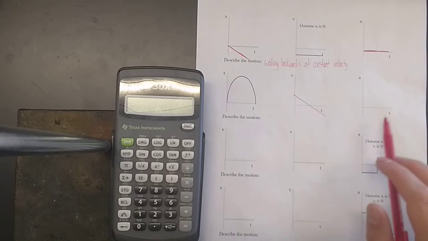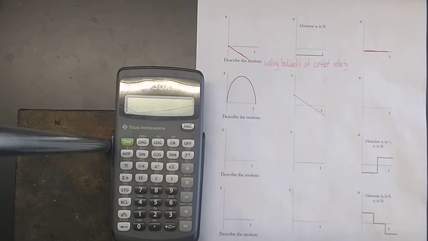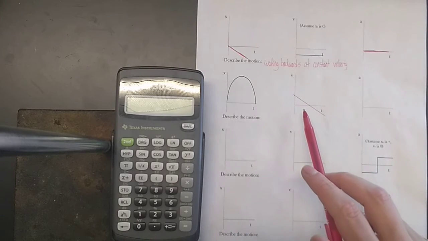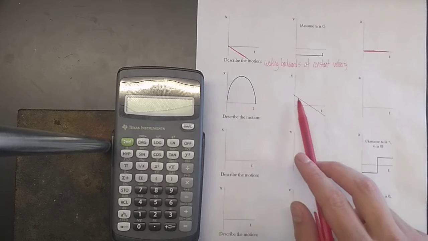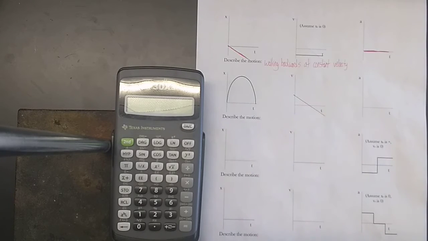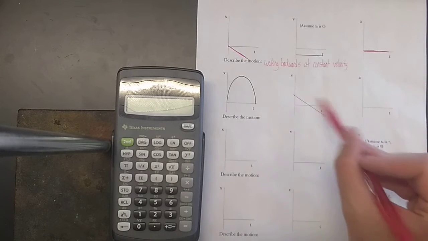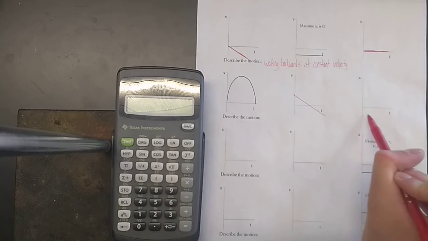And then finally, for the acceleration, we know that there is acceleration here because the slope is changing, but it's easier to look at just the velocity versus time graph. We see that the slope is negative. It's a downward trend for the velocity the entire time. The slope is negative and constant. Slope of velocity versus time is acceleration. Since the slope is negative and constant, the acceleration should be negative and constant.